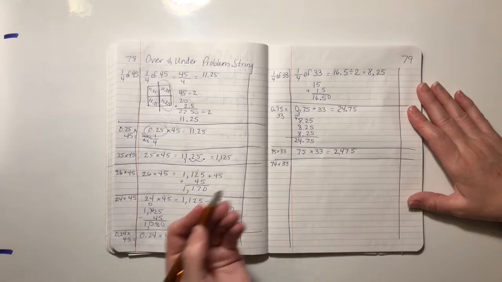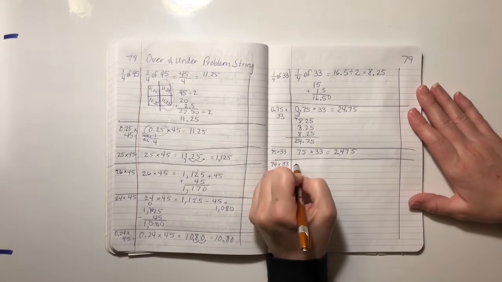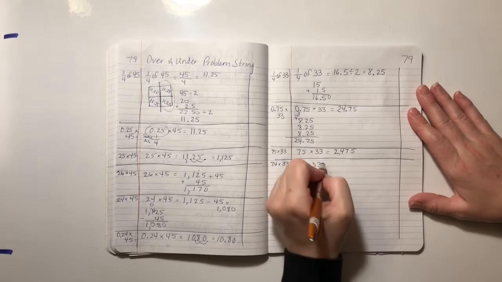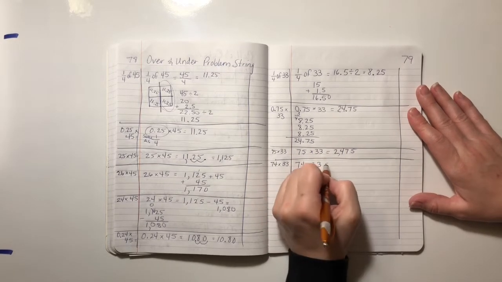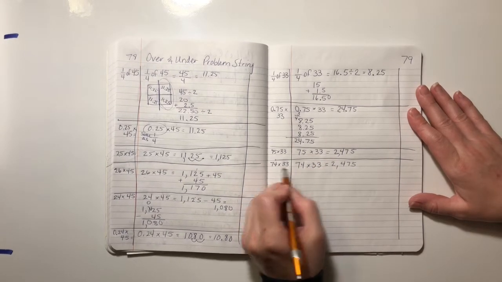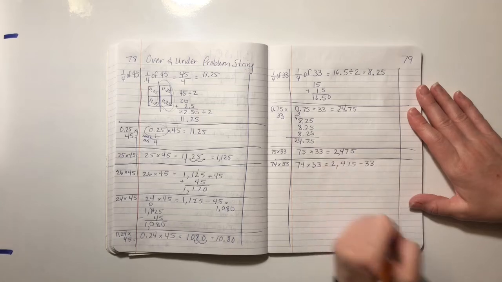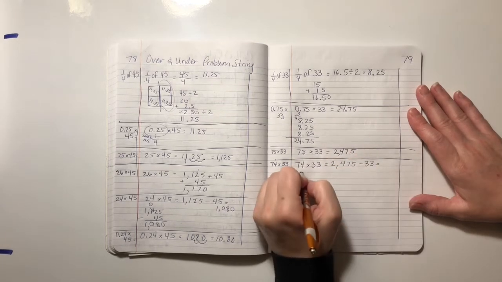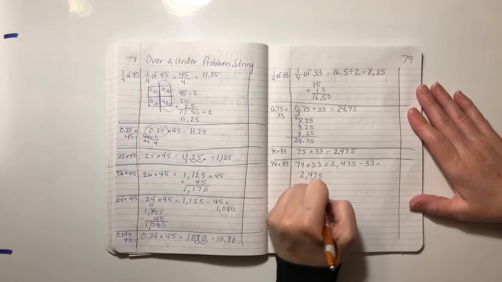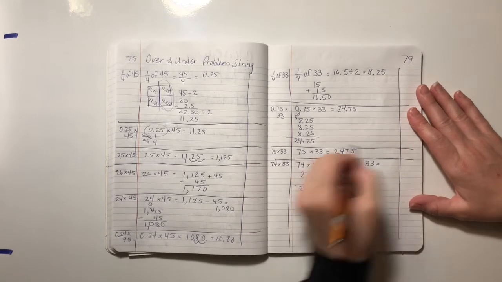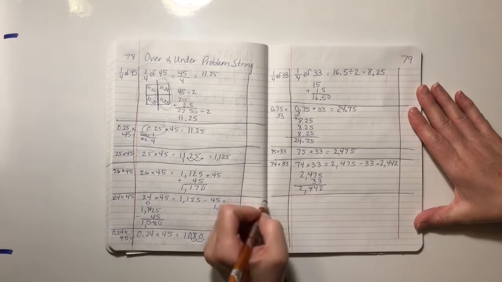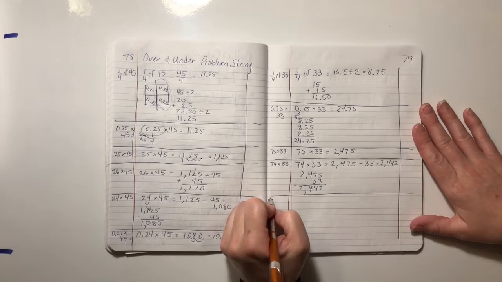When I keep going, last time I went down 1, so let's do 74 groups of 33. What you're going to do is take that original problem there, the answer here, which was the 2,475, and if I'm going to have one less group of 33, I'm going to take away 33 here, and then that would give me, let me write it out so I don't mess up, 2,442.